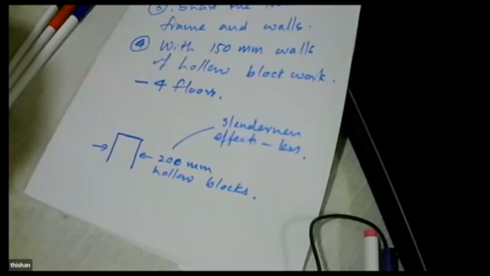Okay, sir. And sir, there's one other question. What about the stability of wall and roof during either cyclone or tornado time? So basically, you can see in this construction, the concrete frame also goes to the top level.